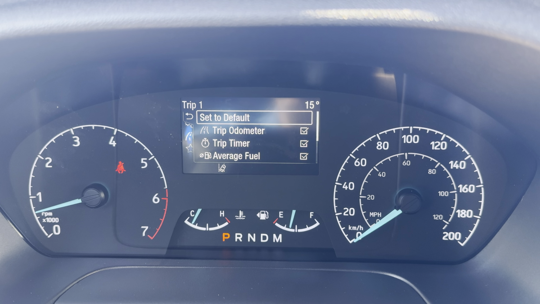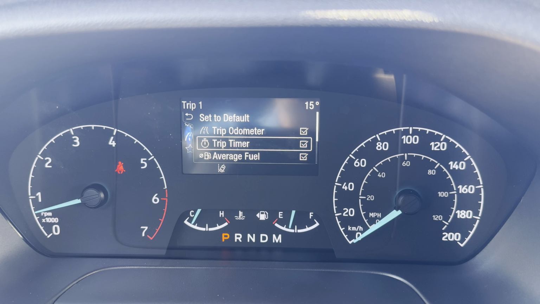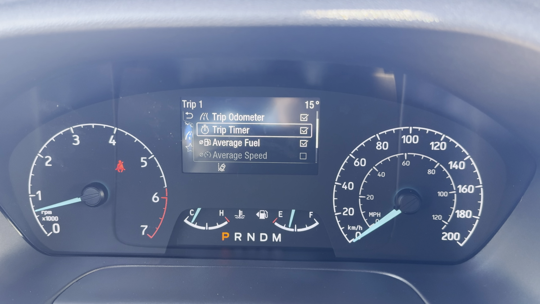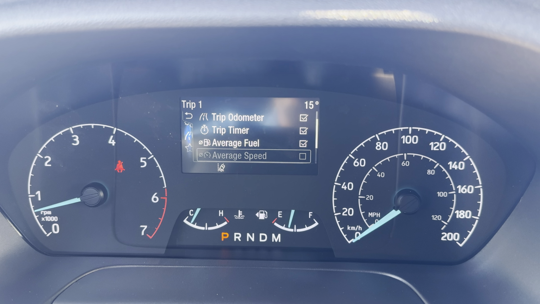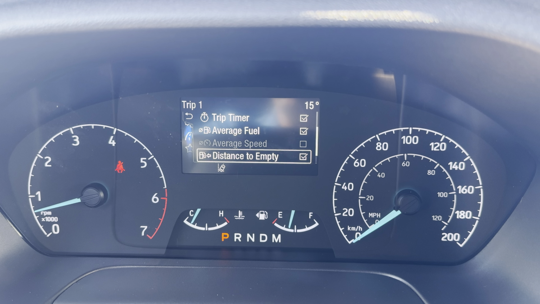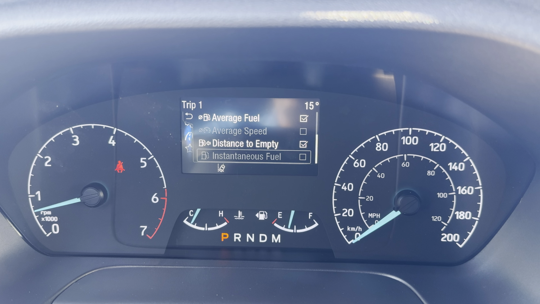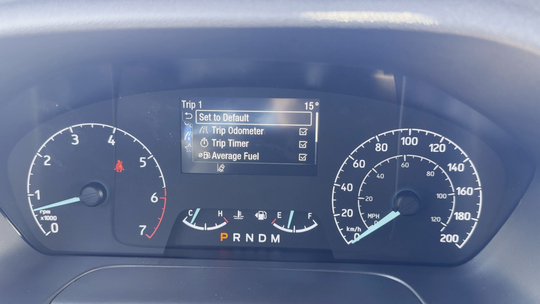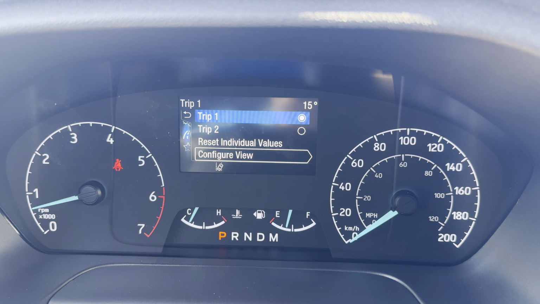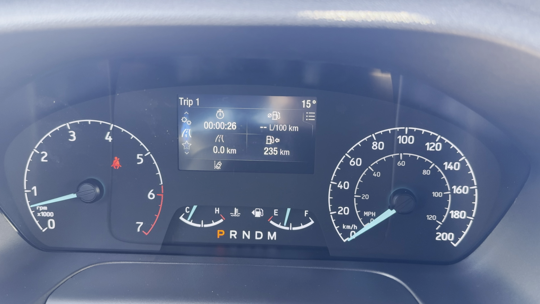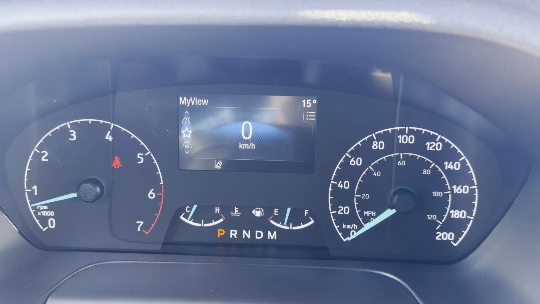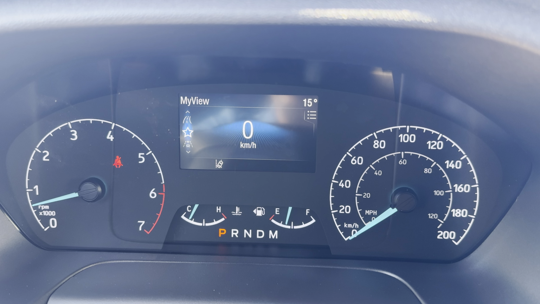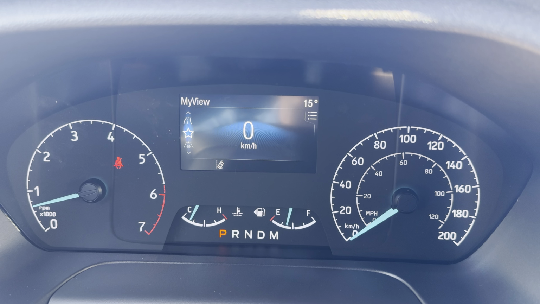We can configure the view if we want. We can see which of those values is coming up. So I can only show these 3. I have to turn 1 off to show another one. Or 4, sorry. I can't have 5, but I can have 4. And you can have average speed or instantaneous fuel economy, which I don't have set right now. Going down and back out, that's all that menu has. And we're back to my view. So that is essentially everything you can do in this little display here.